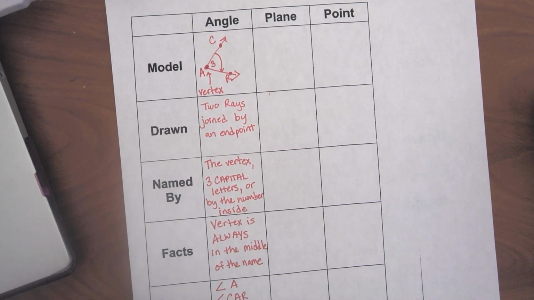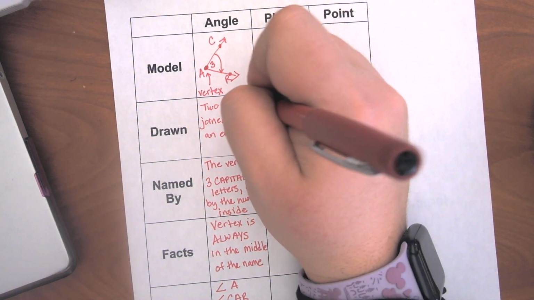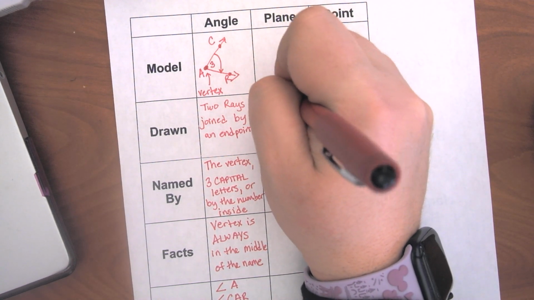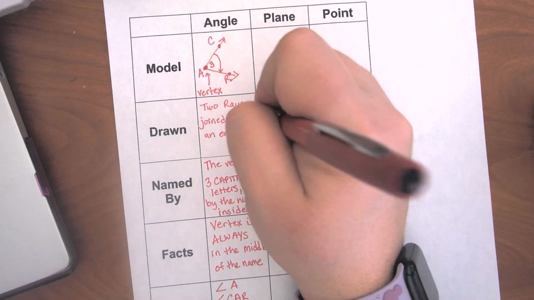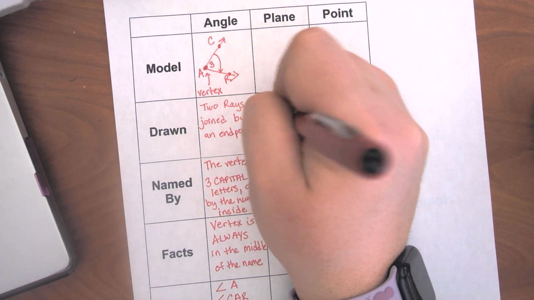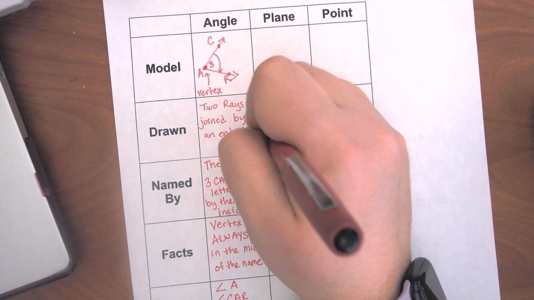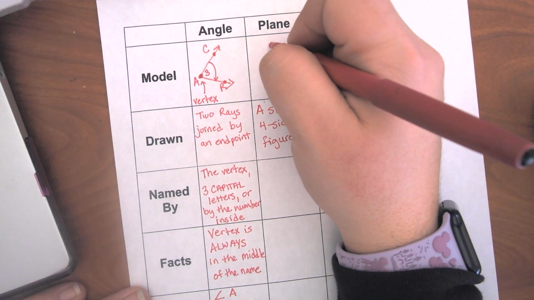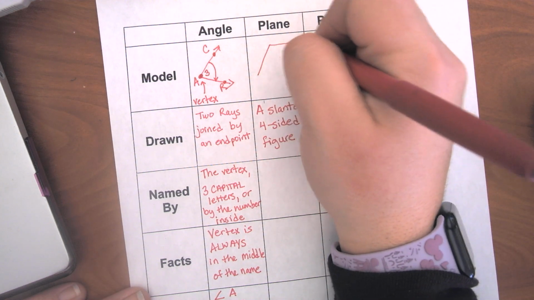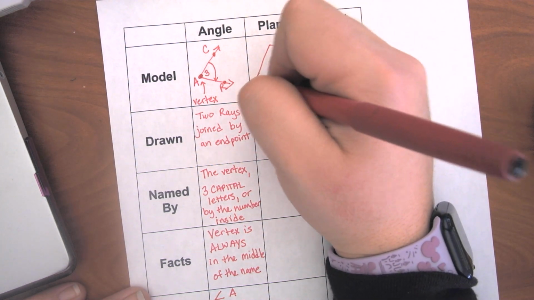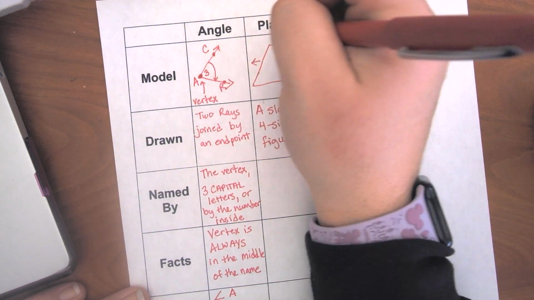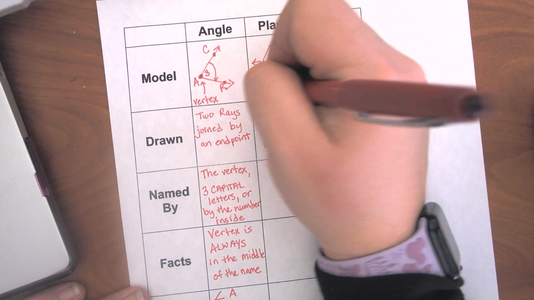Then we have the other 2 things that you looked at on the whiteboards, and one of them is a plane. A plane is usually drawn as a slanted 4-sided figure. I saw a lot of people saying quadrilateral, which means 4 sides, or parallelogram, or trapezoid. We were trying to remember the name of what it looks like. It's usually drawn slanted, so it tends to look like a parallelogram. And in the picture it had also arrows going like this, which I'm drawing to remind us that it goes on forever.